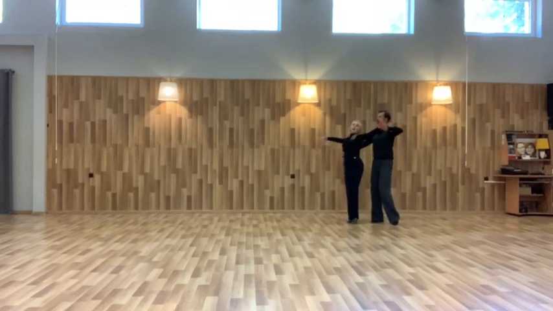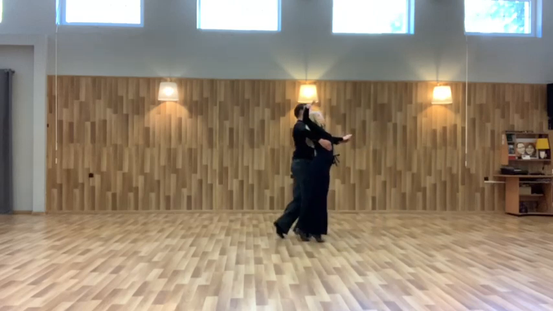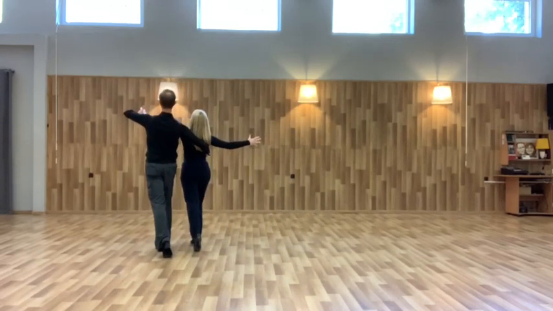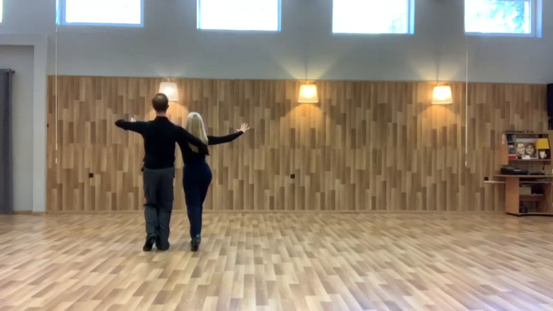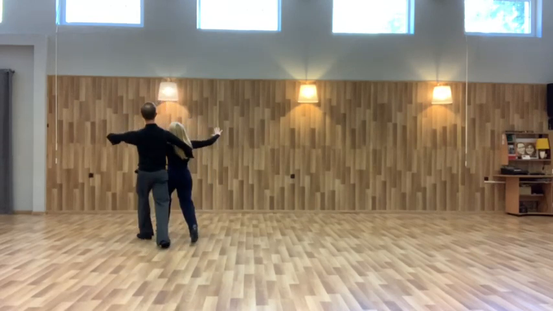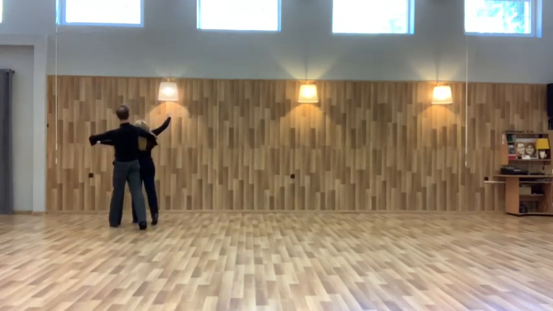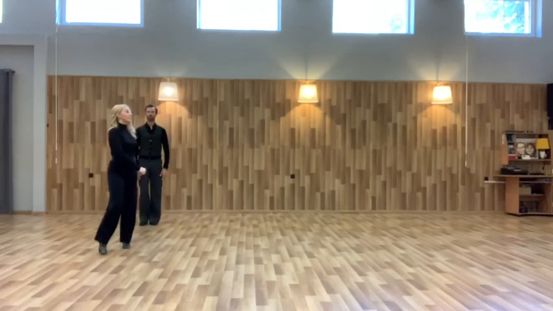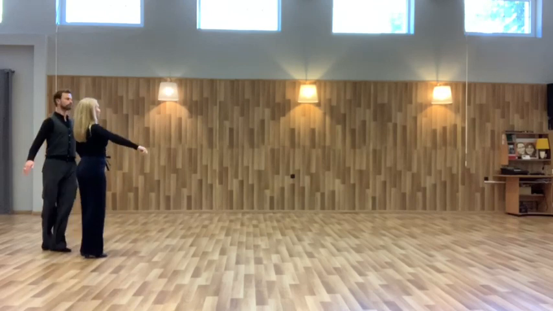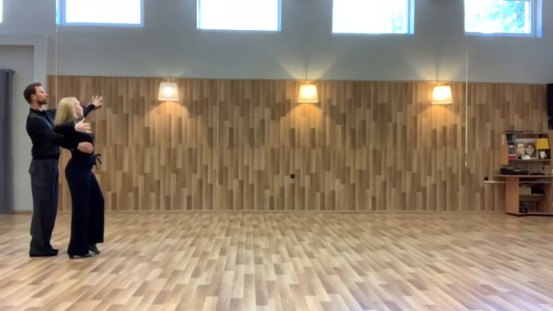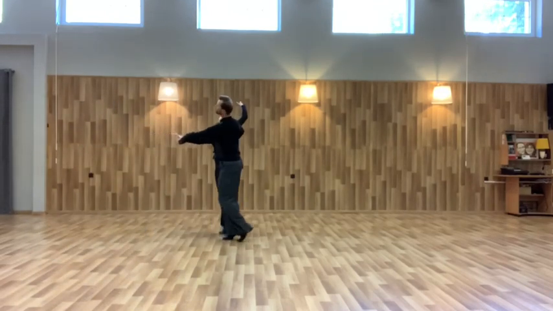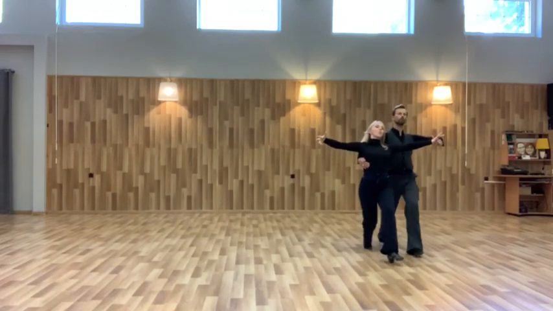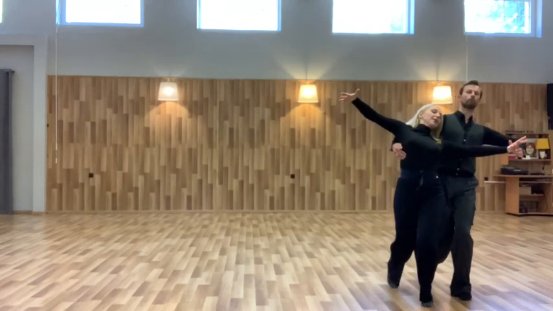And we go. The lady is on the outside, the gentleman is on the inside. Now, as we do the running step, we are still sending the lady slightly ahead, and the lady is on the smaller outside part of this rotation. Let's try the same thing the other way. And we go 1, 2, 3, 4, 5, 6, and we go 1, 2, 3.